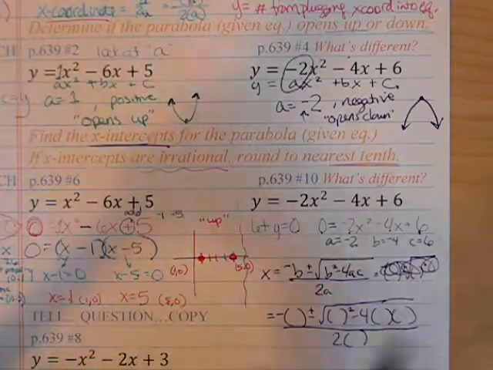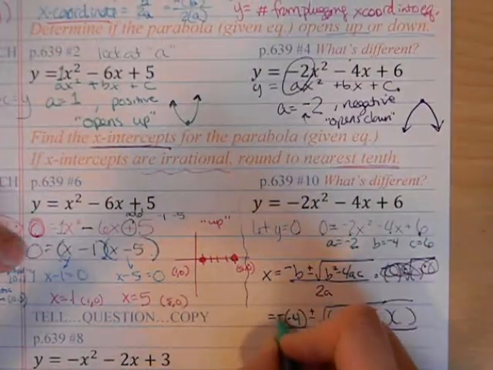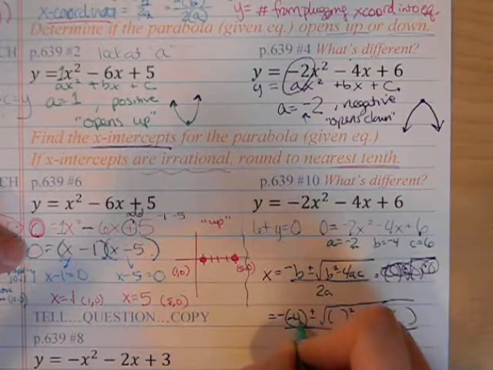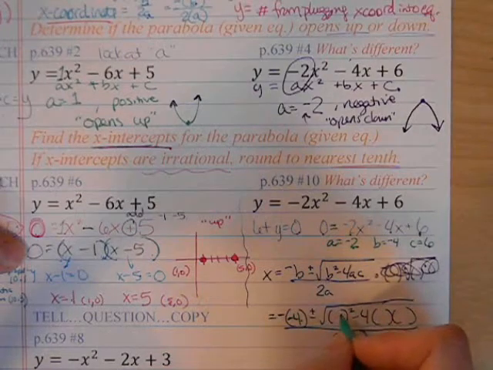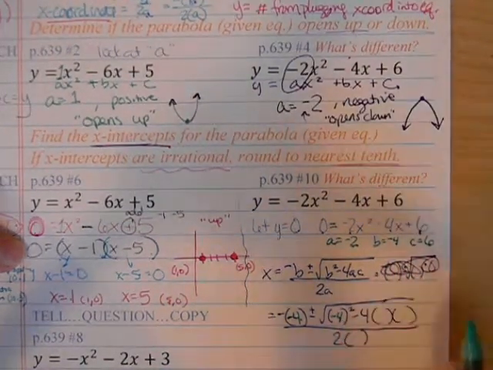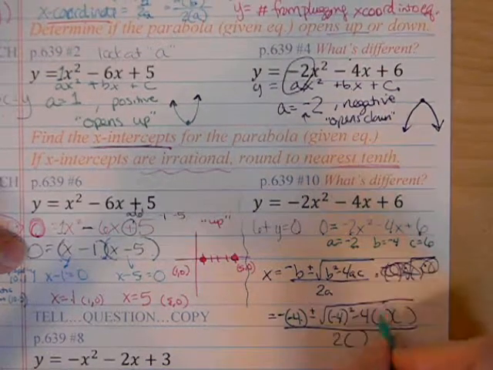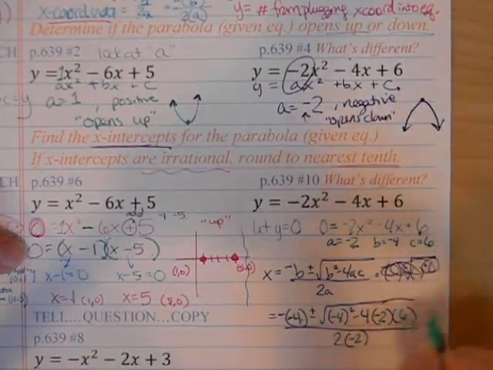Let's take that b value of -4. Notice it's -b, so it's the negative of the -4. Parentheses really help you not to lose those negatives. And then I square that b value. Again, I'm just plopping the values in here. A value is -2, it's also on the bottom. C value is +6.